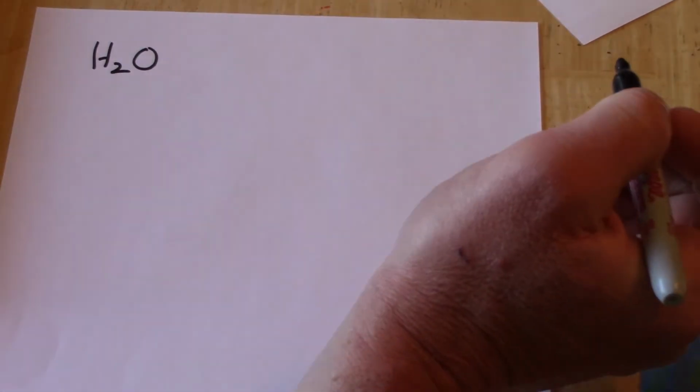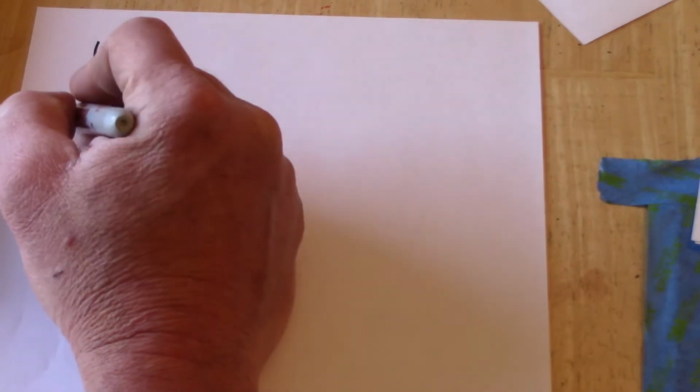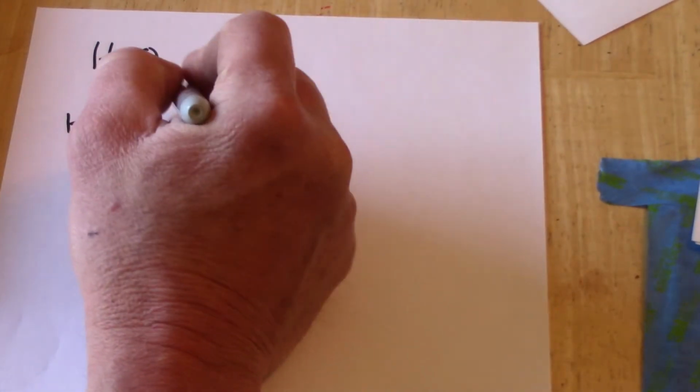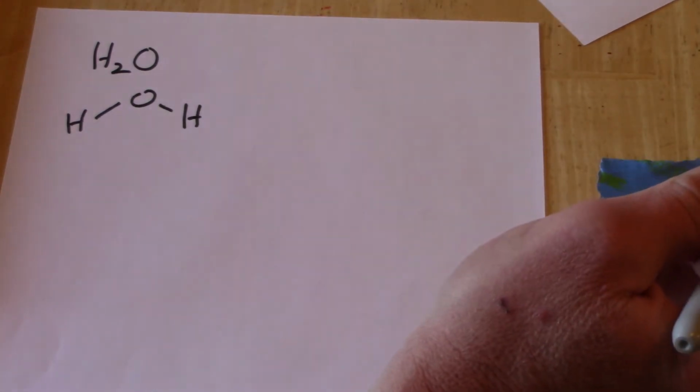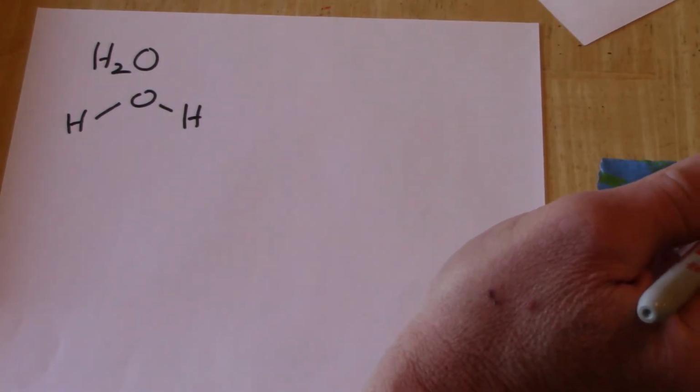And that's a chemical formula. Or it can be represented like this. And this is a structural formula where the lines represent covalent bonds.